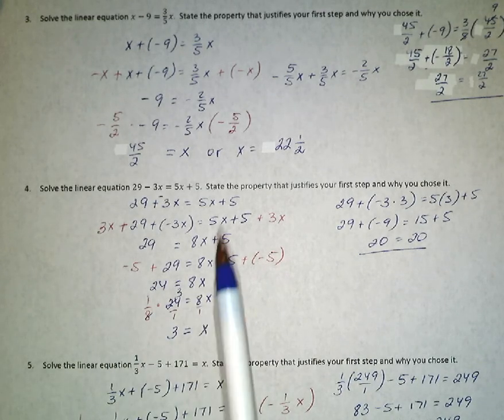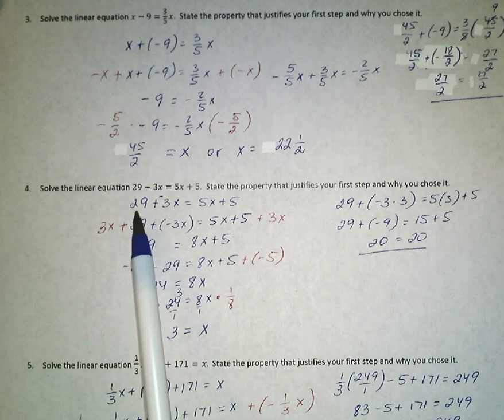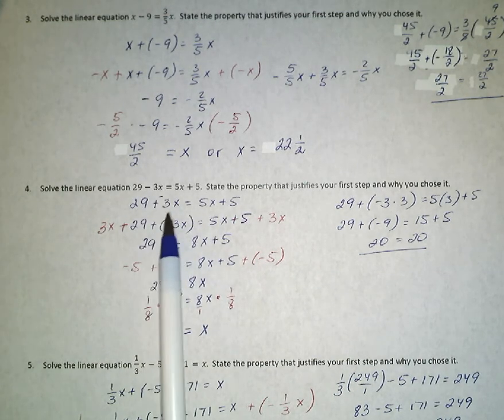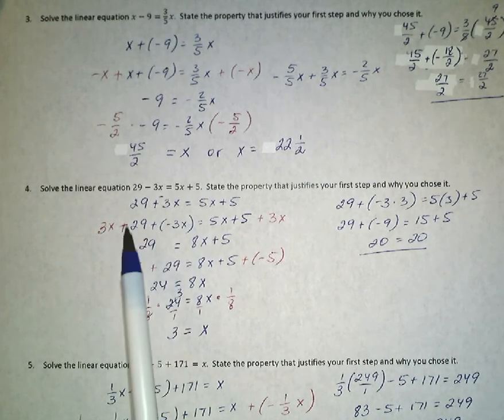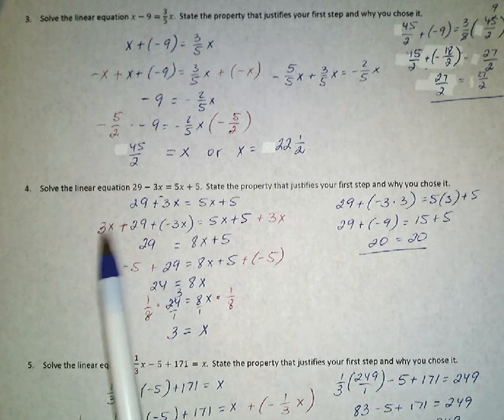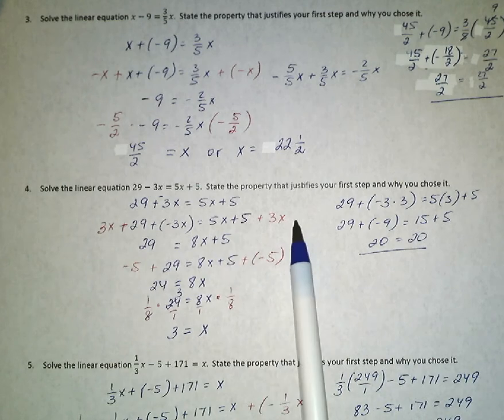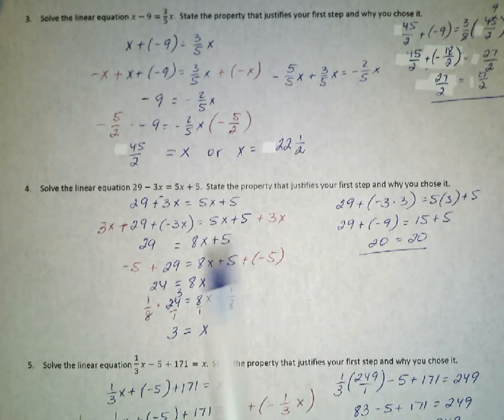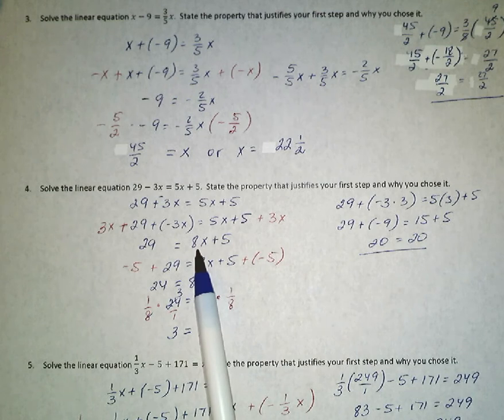Number 4, I rewrote the problem down first, knowing that minus 3x is plus negative 3x, and then I moved it to the right side. I added 3x to both sides and simplified by adding 5x and 3x, it became 8x.